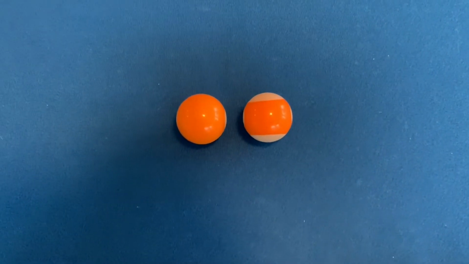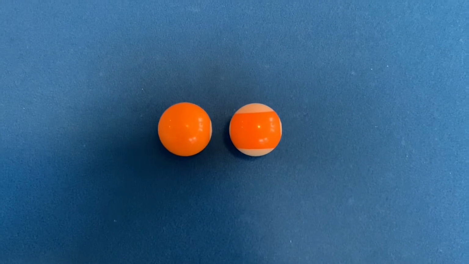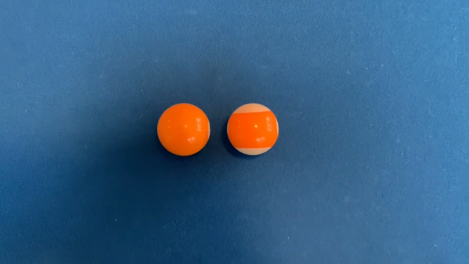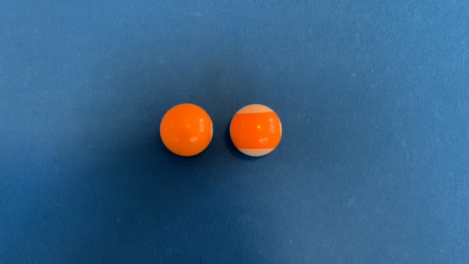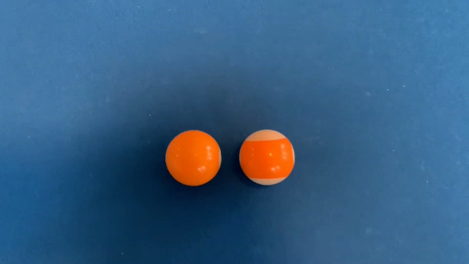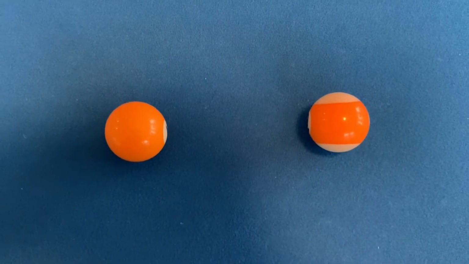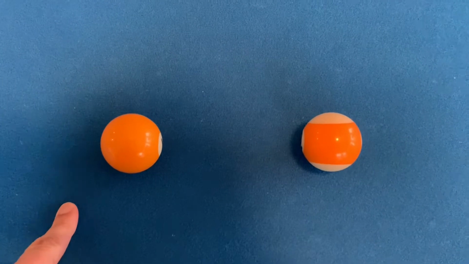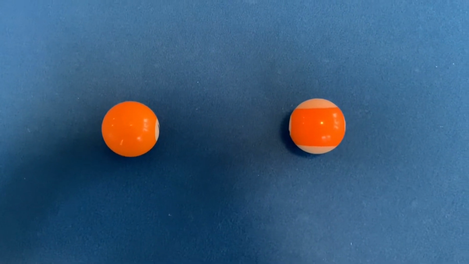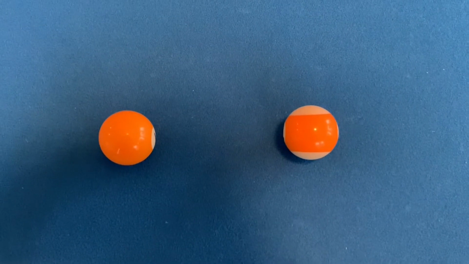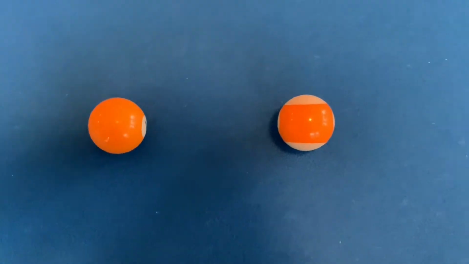For our first example, I have two balls. One of the balls is a solid and one is a stripe. We talked about half. I want to figure out what half of 2 is. So I'm going to make two equal groups. Once I do that, I can see that 1 out of 2 balls is solid. So I know half of 2 is 1. So this is 1/2 because it's 1 out of 2.